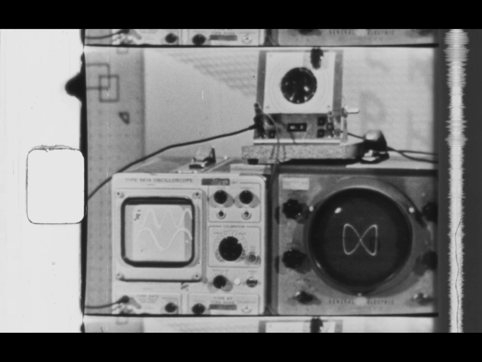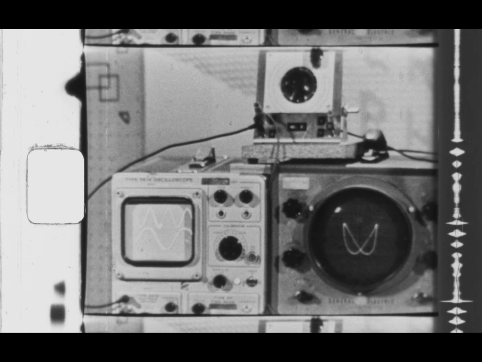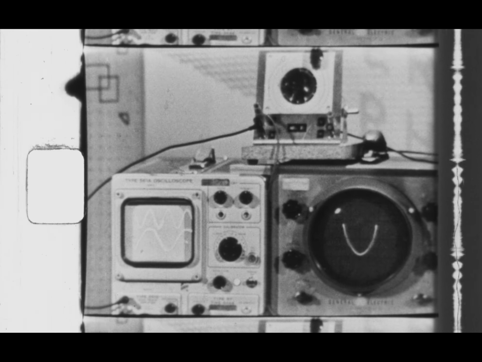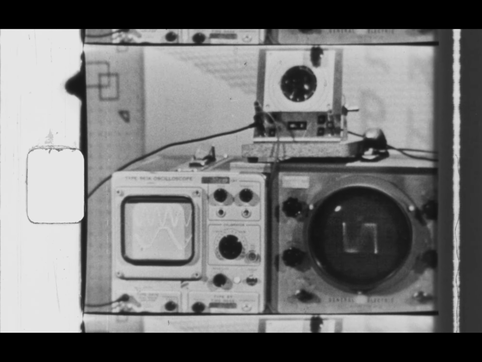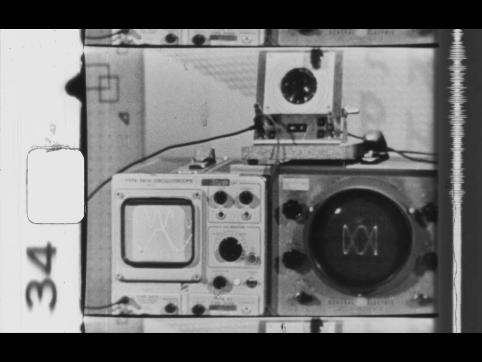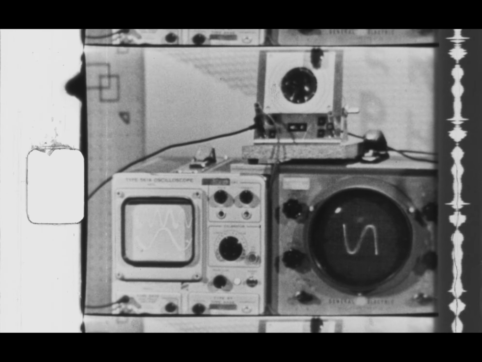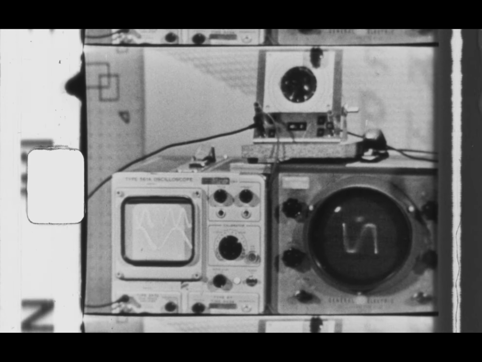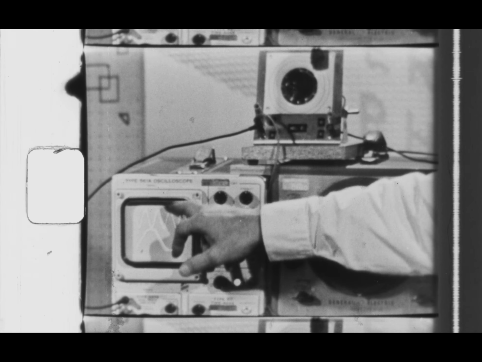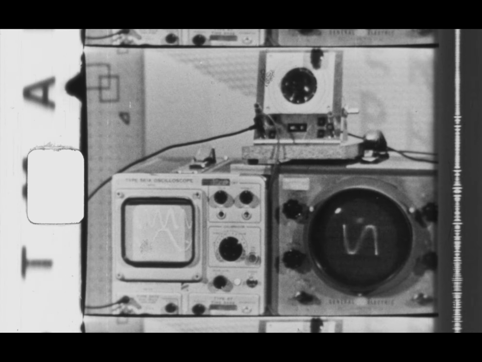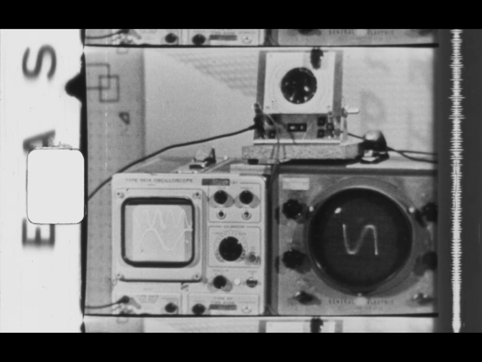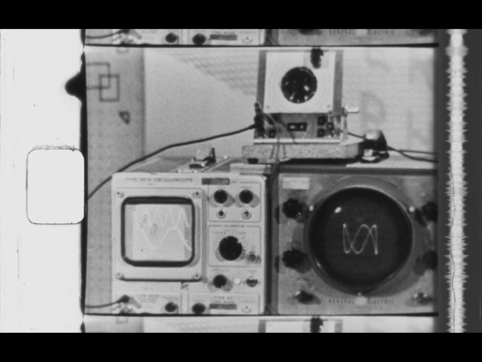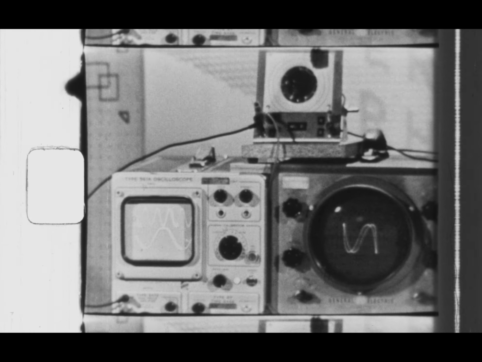I can change the relative amplitude by changing the audio oscillator. And I can go up to 100 other multiples of 60 cycles and look at these Lissajous figures, always measuring the relative amplitudes and the relative phases, and try and understand what's happening with these various pictures, which is quite fascinating as well as instructive.